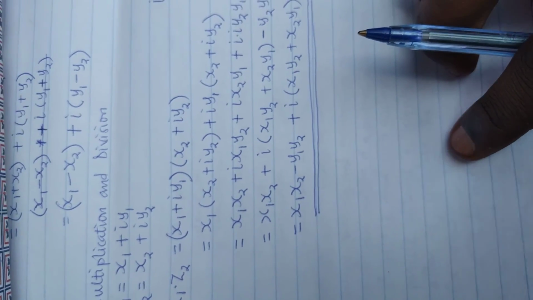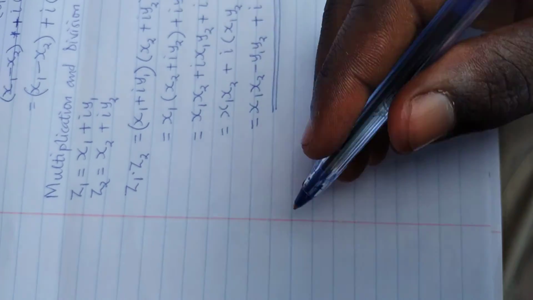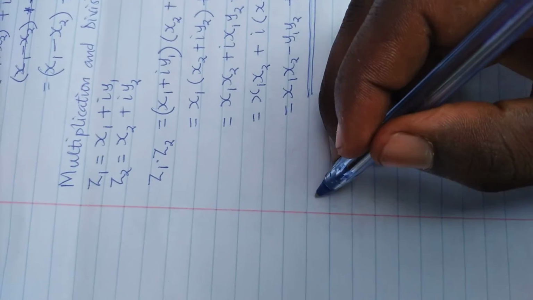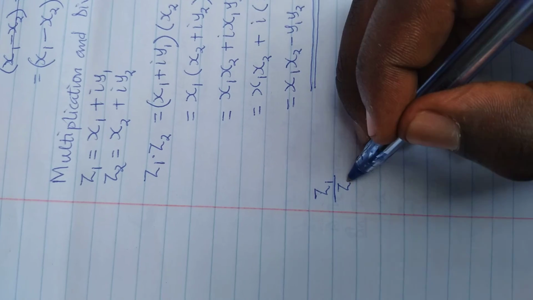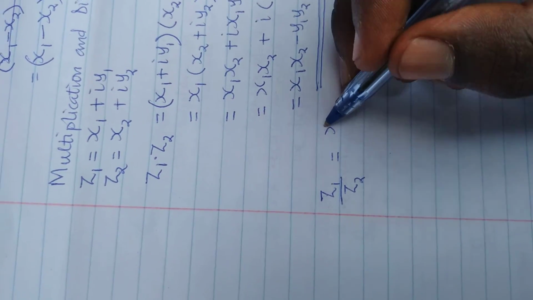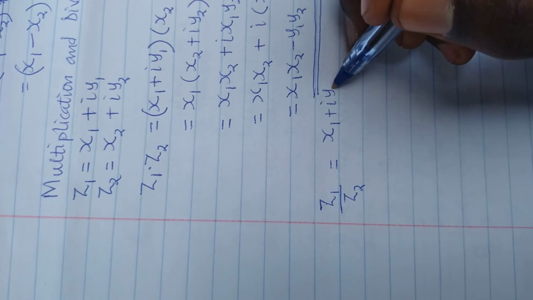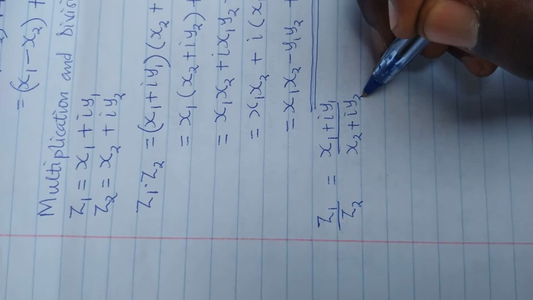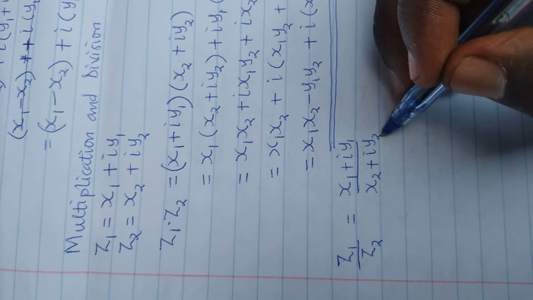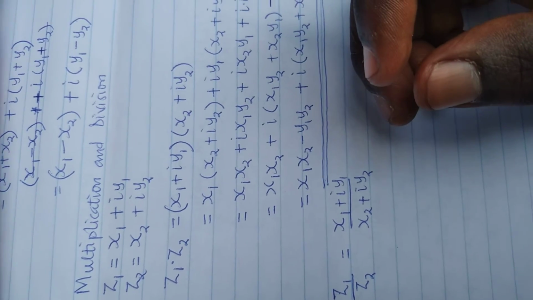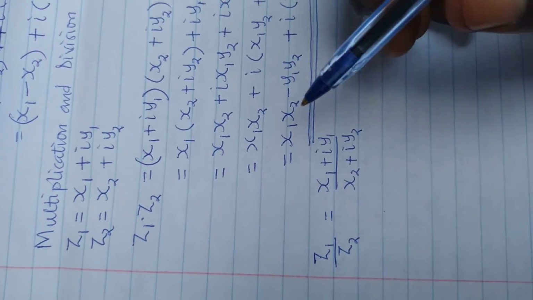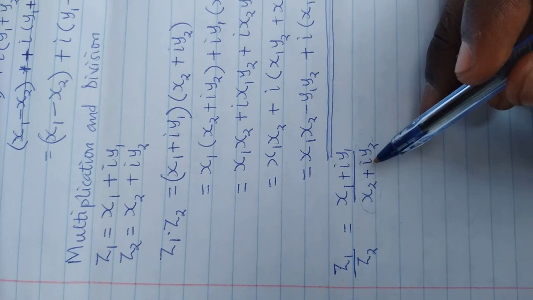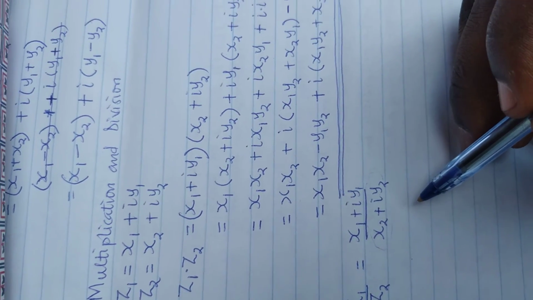When you look at the division of complex numbers, for example if I'm to find z1 over z2, it will be x1 plus I y1 over x2 plus I y2. Our major aim in this case is to make the denominator real.